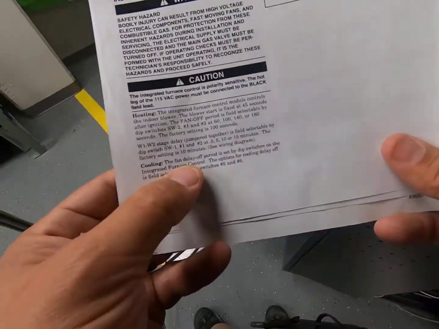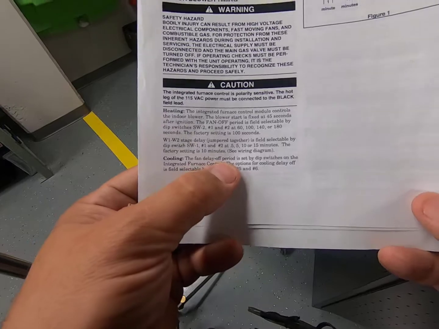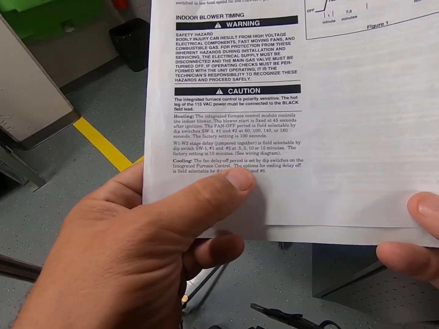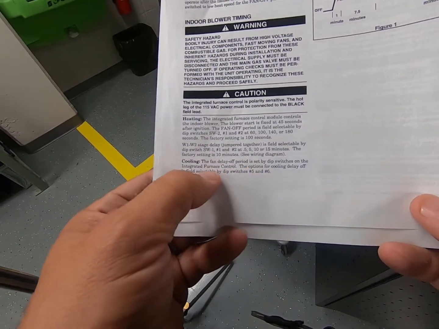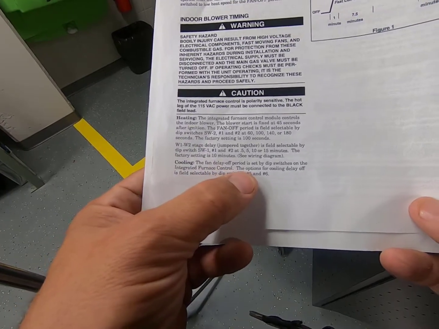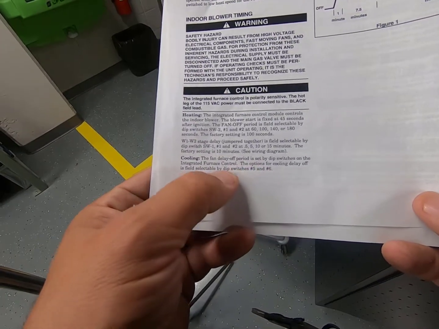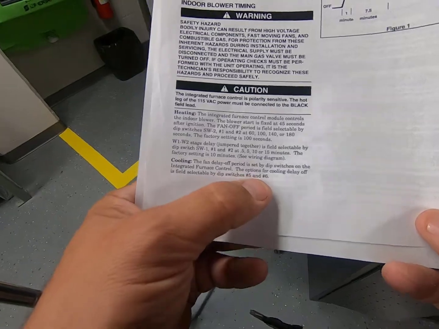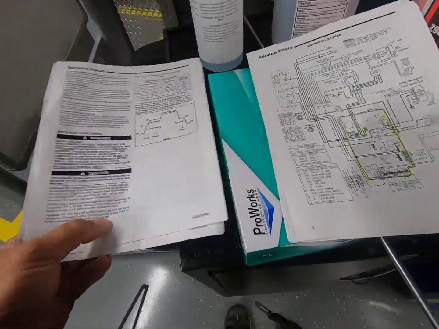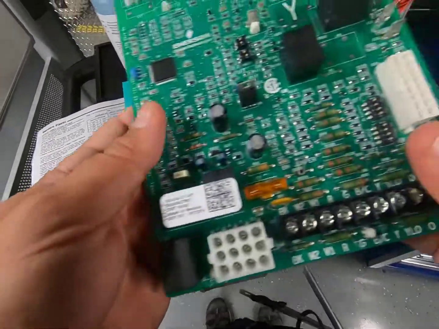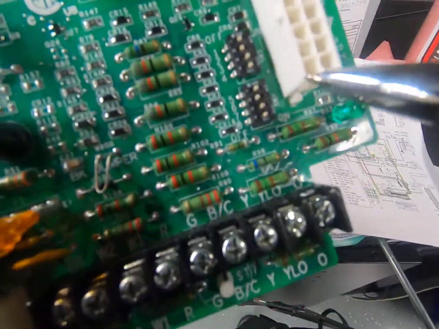Now, for cooling, there's also a fan off delay for cooling. It's set by the dip switches on the integrated control furnace. Options for cooling delay are field selectable by dip switches 5 and 6. So it's on a completely different block. So it's 5 and 6.